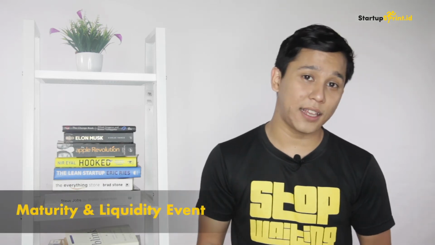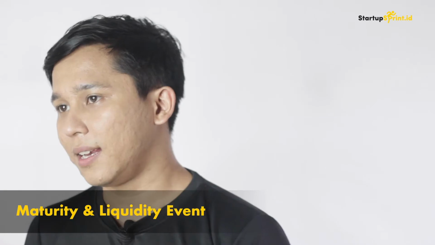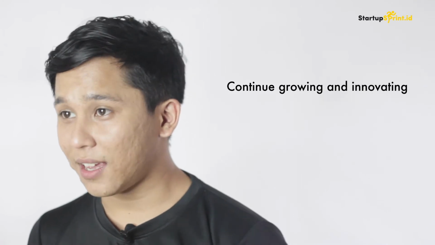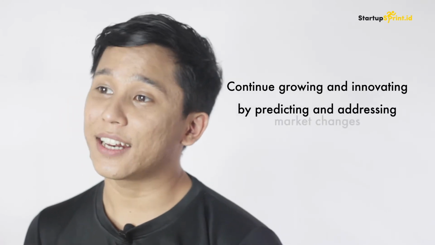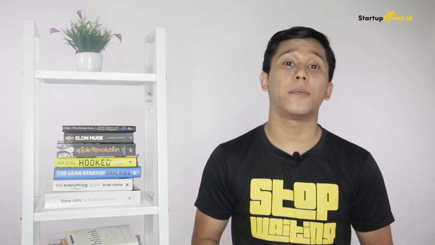The fifth and last stage of the startup lifecycle is maturity and liquidity event. In this stage, your objective is to continue growing and innovating by predicting and addressing market changes. However, your growth rate may slow down as the company matures. But at the world's top tech companies, it never stops because it is baked into their culture.